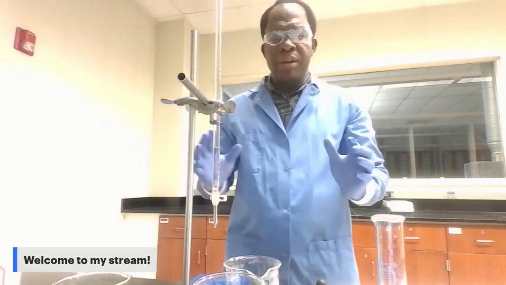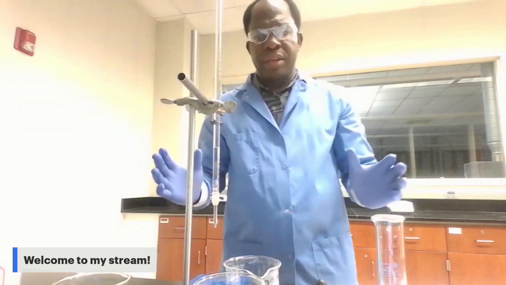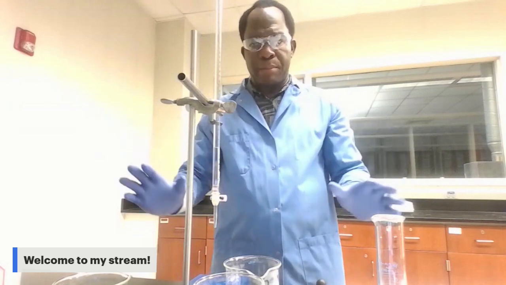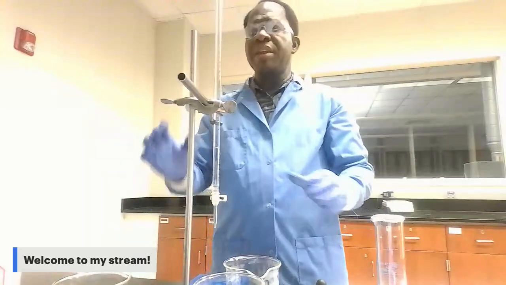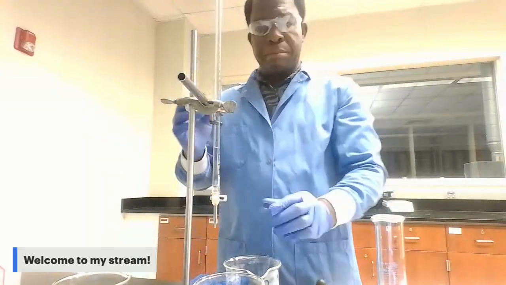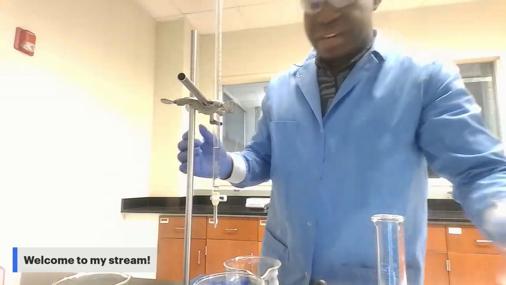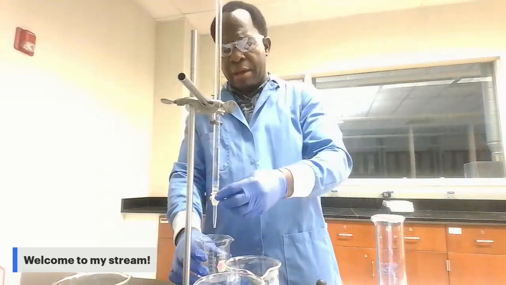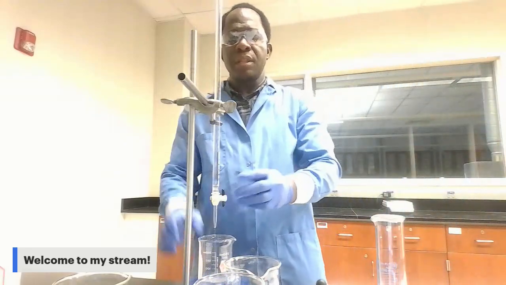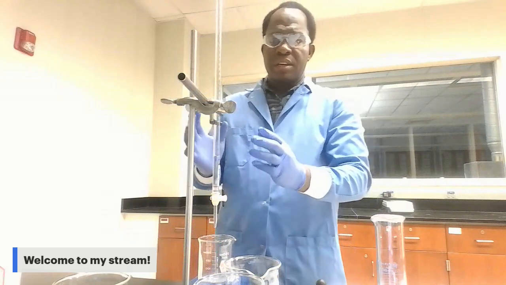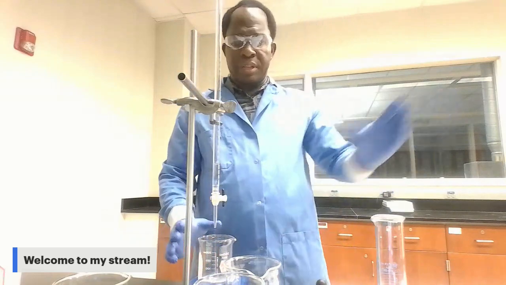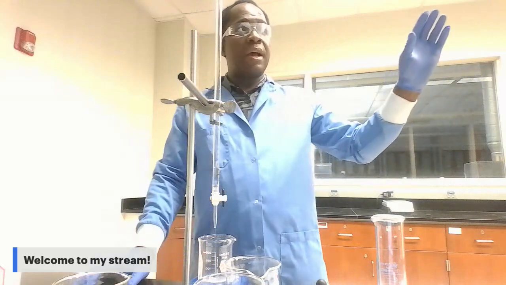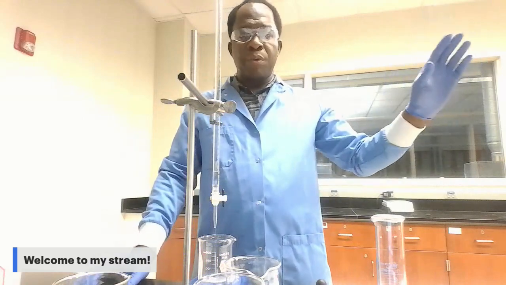So now when you're done, you have to clean up. Make sure your desk is clean. Clean up here means dump. You have to drain the rest of the HCl out of the burette, and then you dispose of this inside the liquid waste.